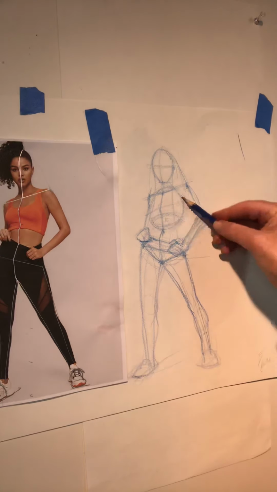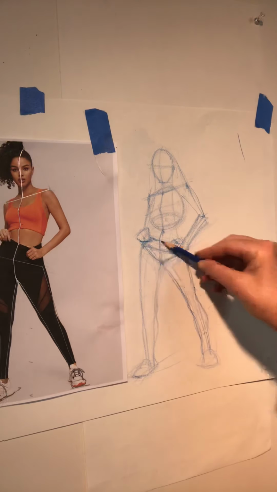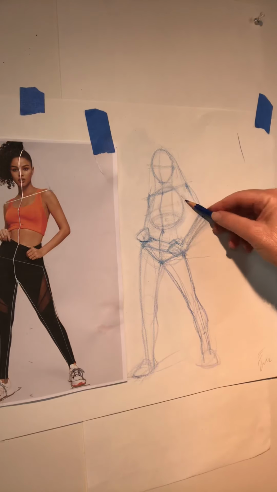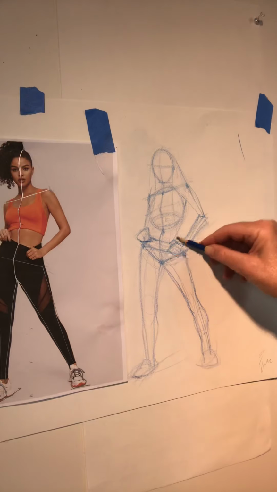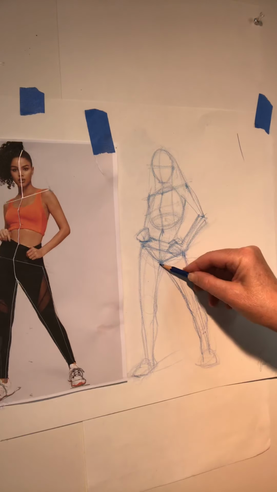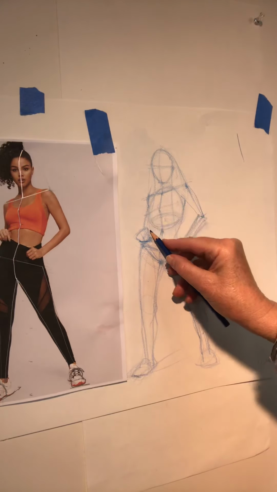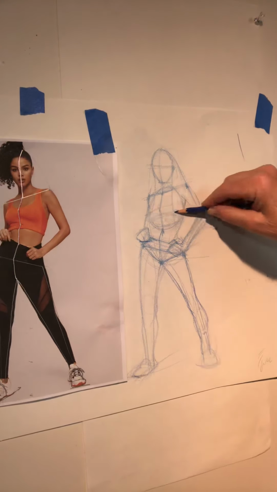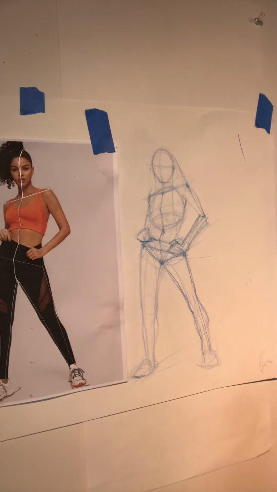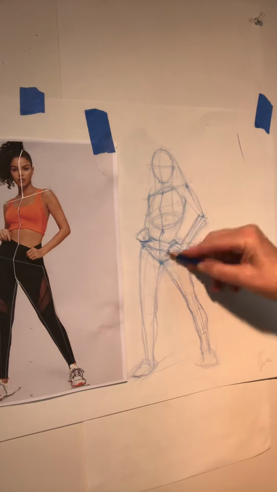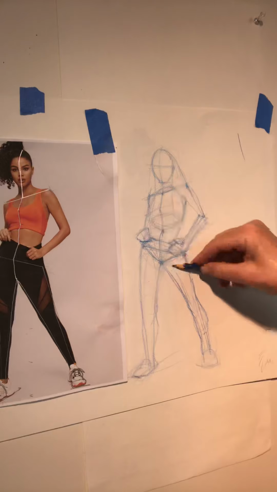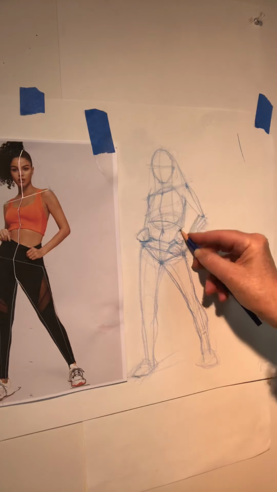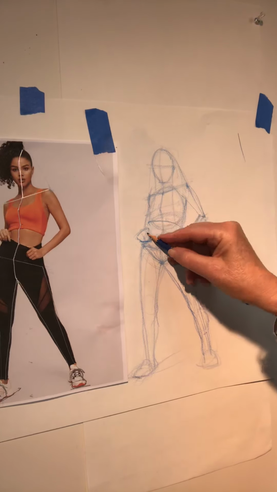All right, so now we have to connect these two masses, right? Okay, so we're going to connect this, just a very light line to the pelvic area there, to the point right there. So that describes the width of the rib cage. Okay, so we've connected the top to the bottom, and now all we're ready to do is start putting in some details, right?